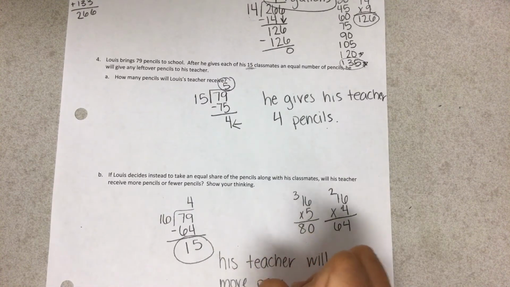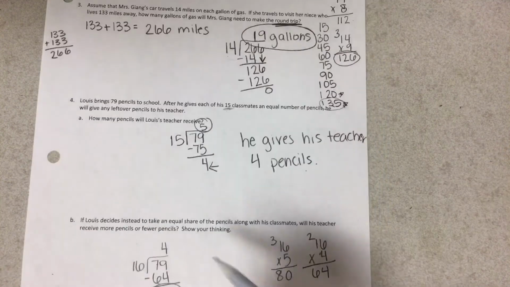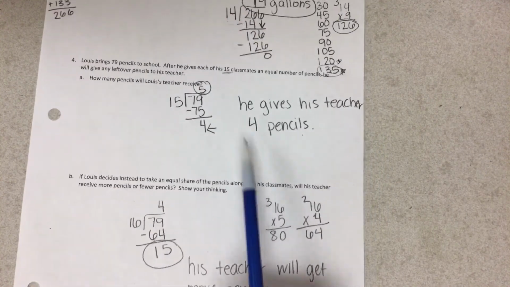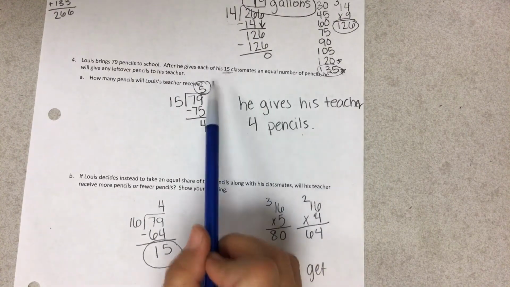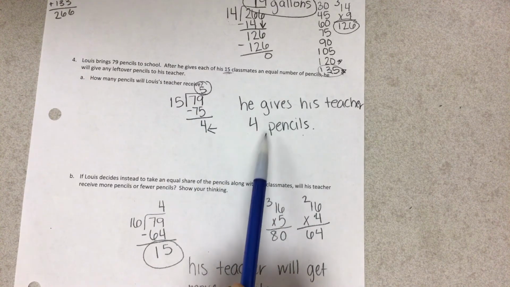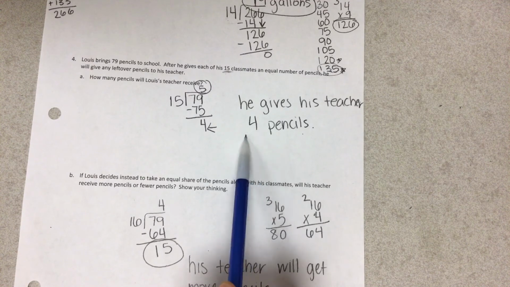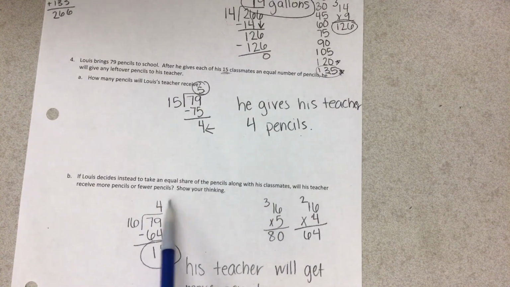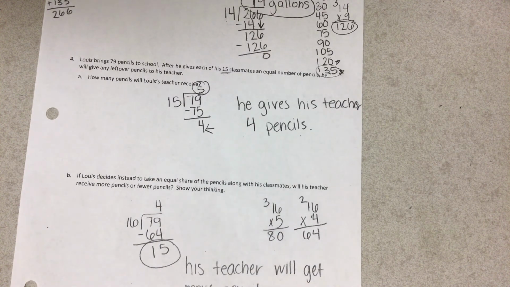Okay. If you guys think about it up here, the reason why you know that his teacher is also going to get more is because the remainder is going to be 4. And if each kid got 5 pencils here, to give Lewis an equal amount, you can't do that with those 4 remaining. So we know that the kids were going to get less and his teacher is going to get those 15 pencils.